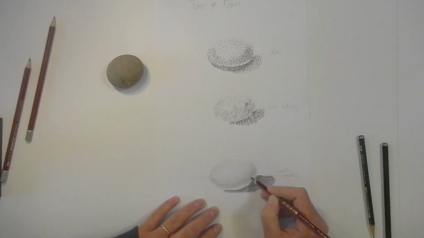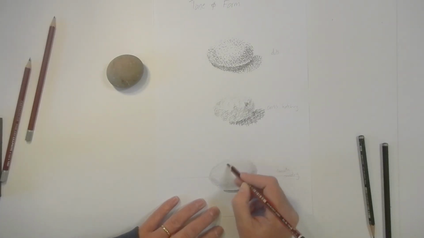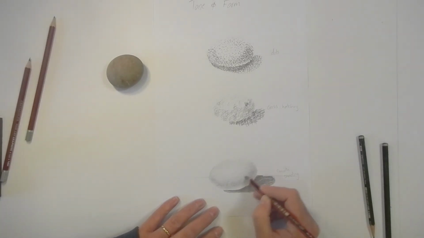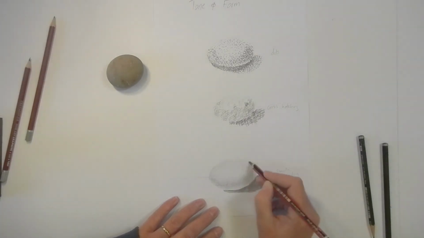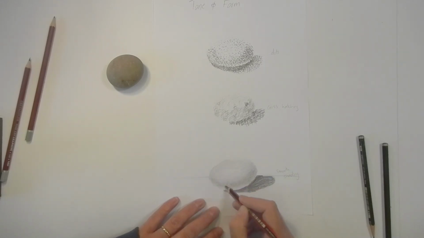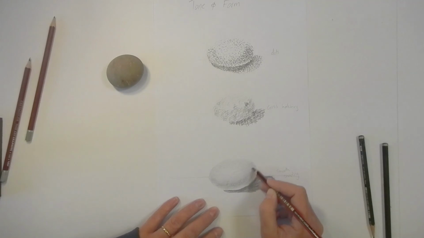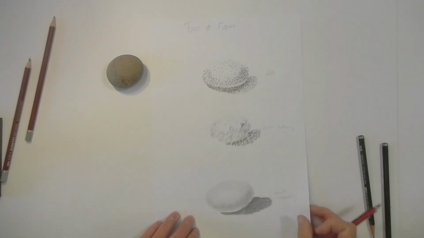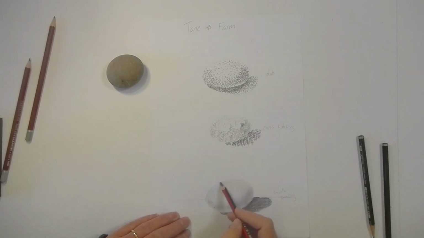Some people like it, they can get quite photorealistic with it. Some people get very bored doing everything so smoothly, so accurately, and they need to mix it up with some scribbling, some cross-hatching, some dotting. The best pictures, like I said, are going to be the ones that include all types of mark making. Give your picture some texture. But those essentially are three very basic ways of creating form and tone. You can do it with dots, you can do it with cross-hatching, or you can stay with your smooth shading.